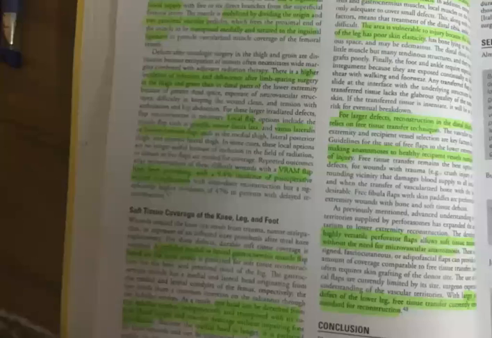Next, there is a higher incidence of infection and dehiscence after limb sparing surgery in the thigh and groin than in the distal parts of the lower extremities. So they're saying even more than the distal extremities, the proximal thigh and groin have more incidence of infection. Local flap options are gracilis, tensor fascia lata, vastus lateralis, or fasciocutaneous flaps such as the medial thigh, lateral posterior thigh, and anterolateral thigh flaps.